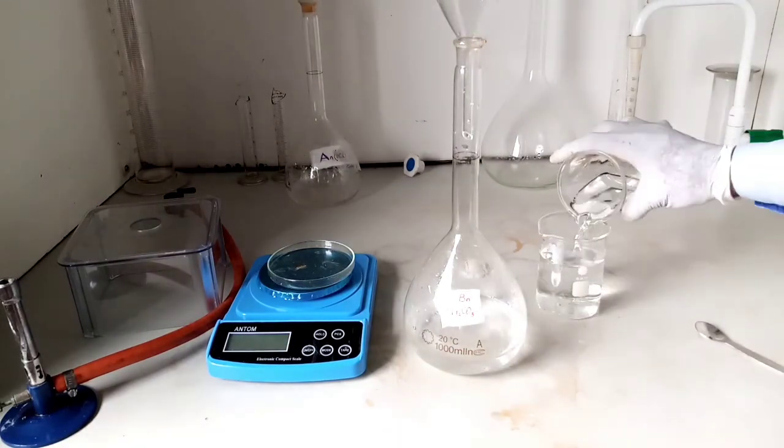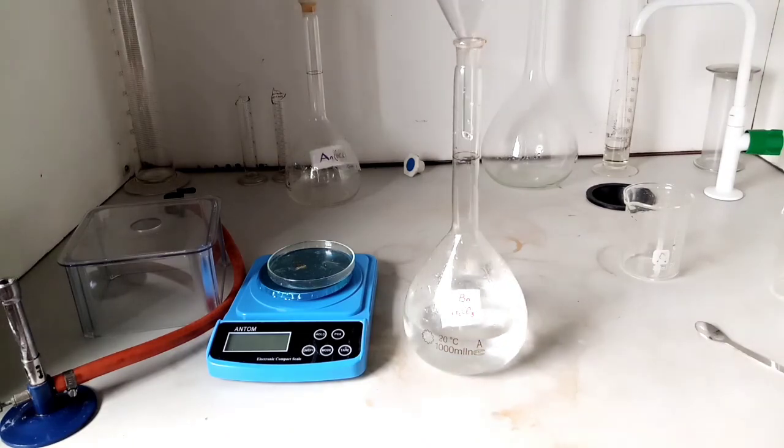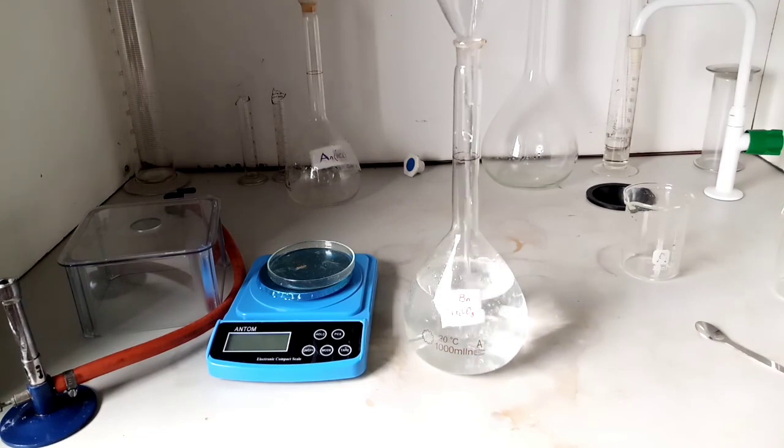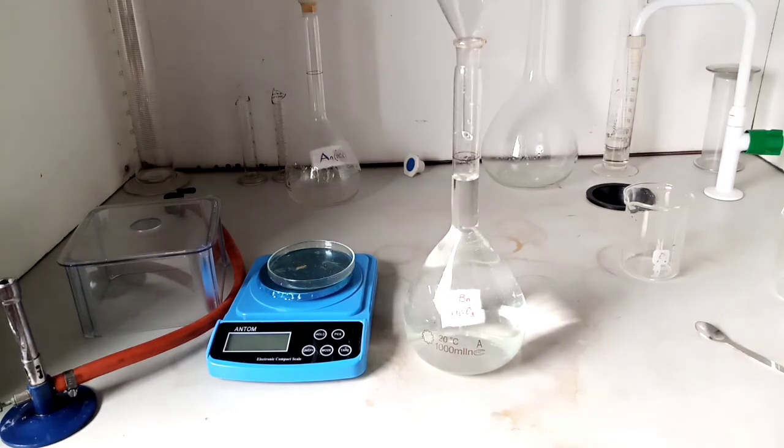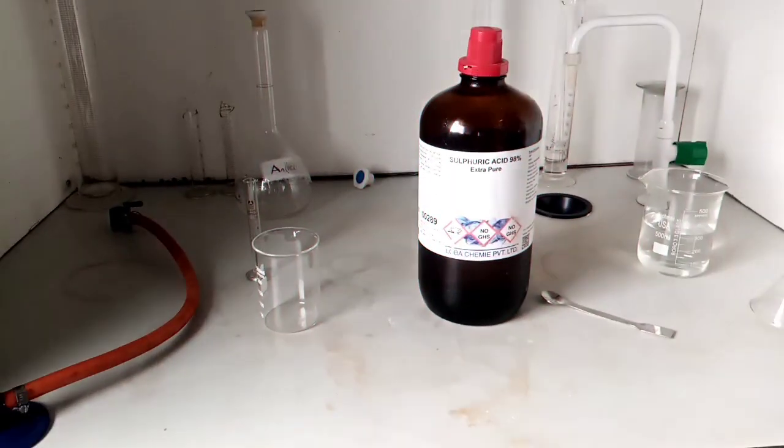You can rinse the little portion out from it by adding it to it also, and then carefully add more water until you get to the 1000 mark, which is the calibration mark there. Carefully add and ensure you take your readings at the meniscus. So here is how you prepare your AN.